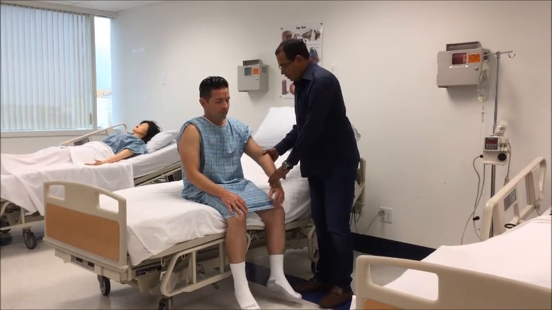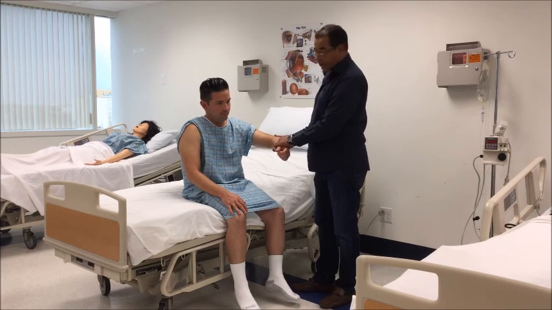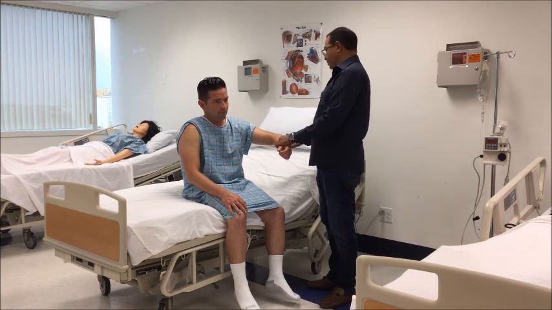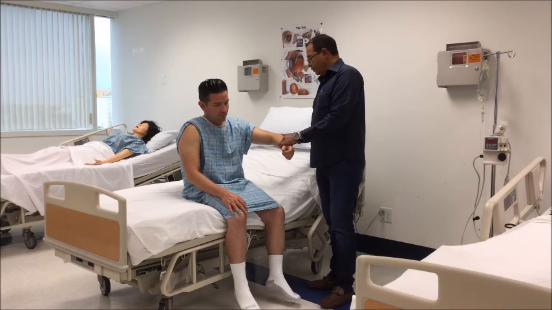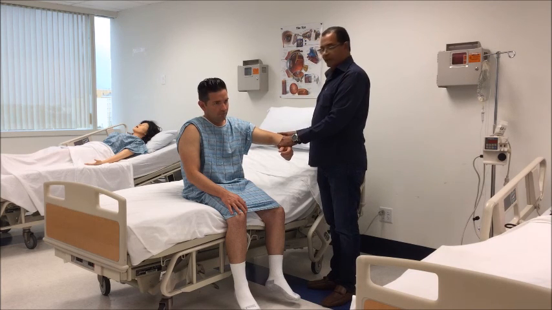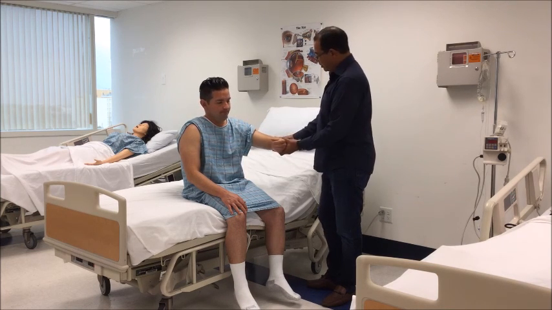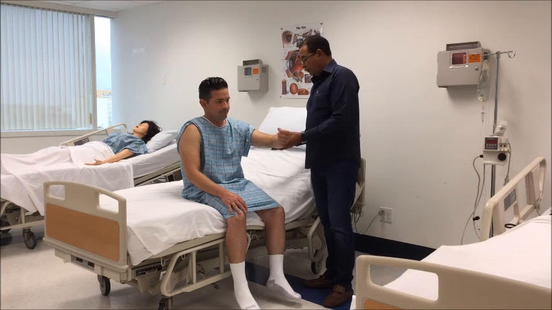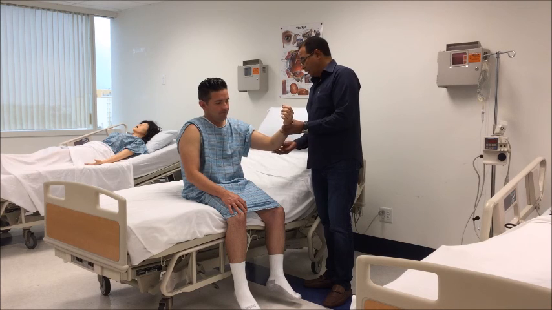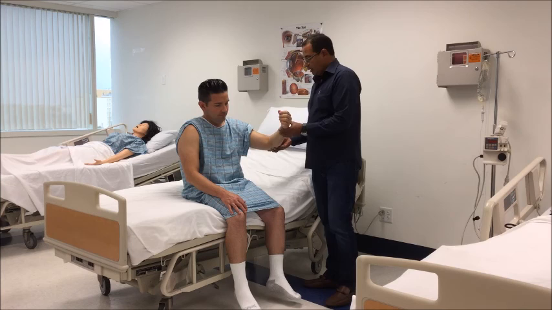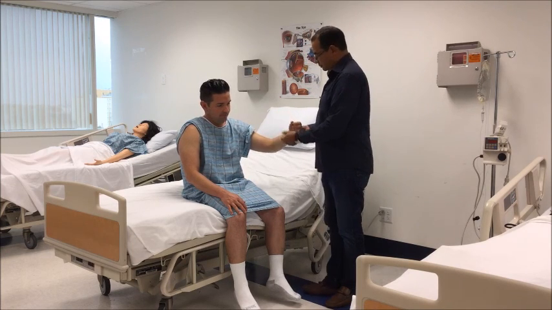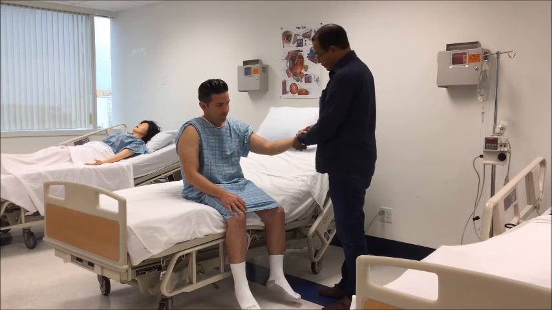Now looking at the elbows. Of course, the same order: inspection first, and then looking for deformities, nodules, or anomalies in the elbows and every joint, and of course the range of motion. The palpation of the structures of every joint is very important. So we need to palpate the joints: elbows, wrist.